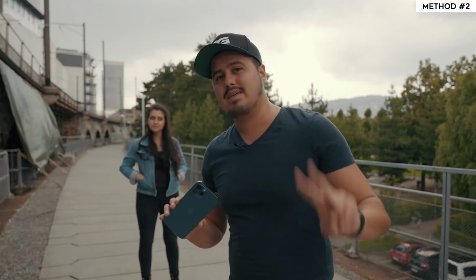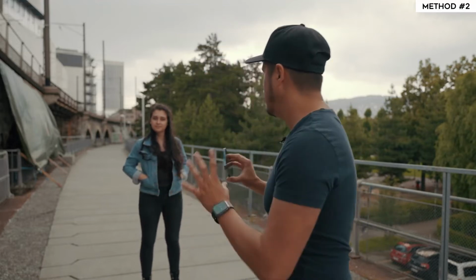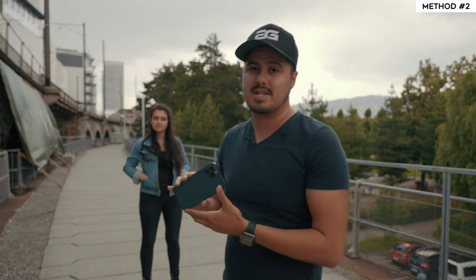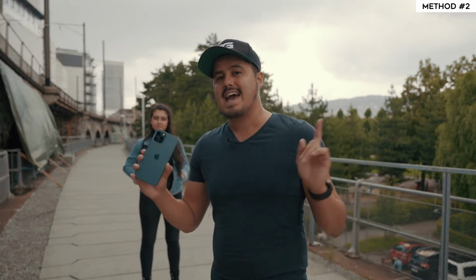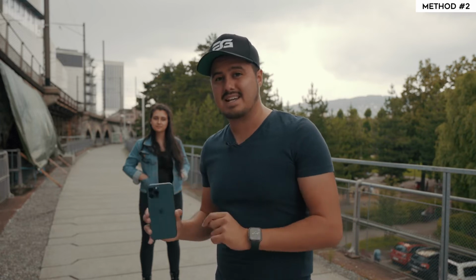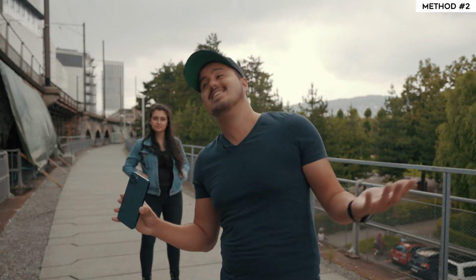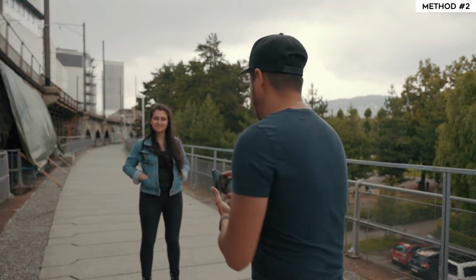So for the second method, I'm actually gonna move with the camera towards the subject and move away from the subject. This way I can edit the video and create this effect using a mobile editing application. And it's starting to rain, so we have to do it right now.